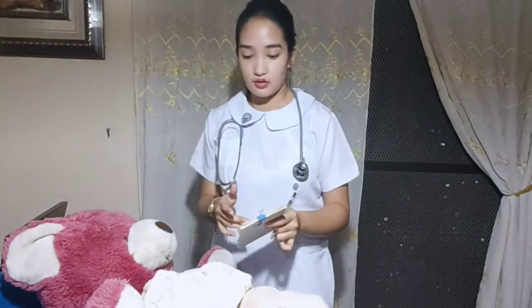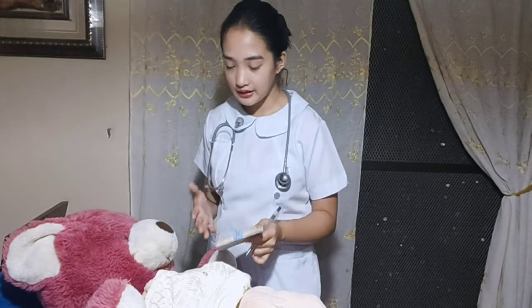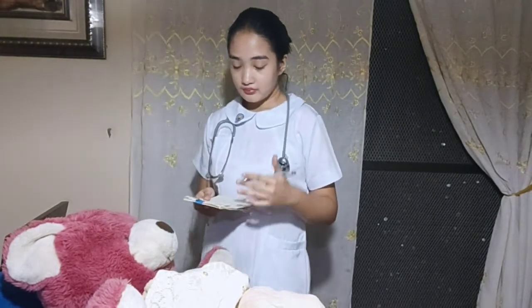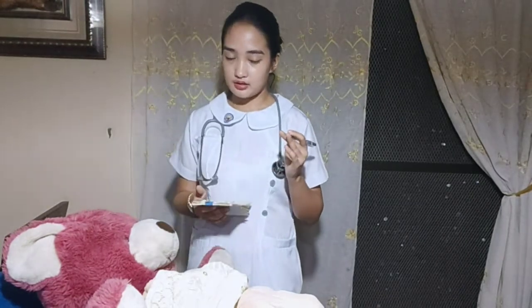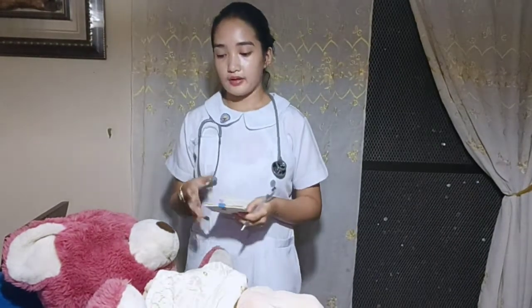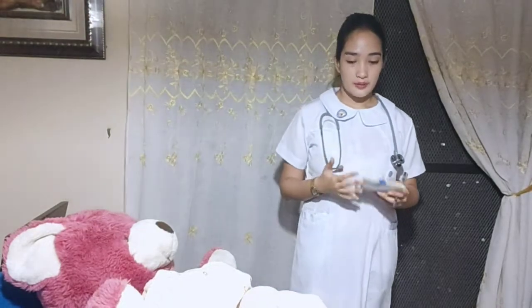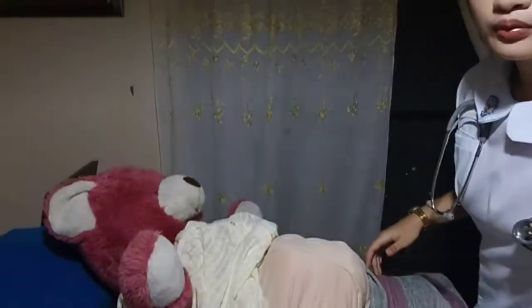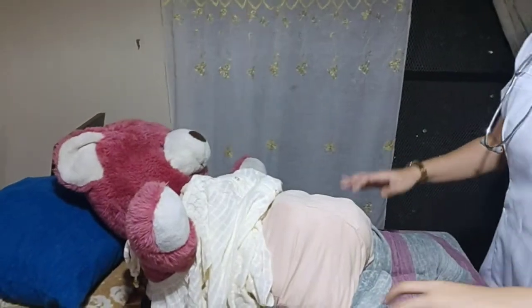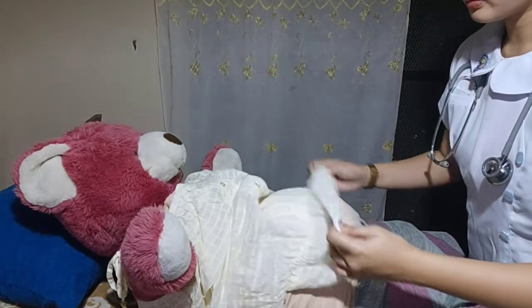So mom, the fetal heart rate of your baby is 125 beats per minute, and don't worry, it may be fast for an adult, but it is just normal for the fetus. Then after that, we will place the patient in a comfortable position. We will get our client back in supine position and return her clothes appropriately.